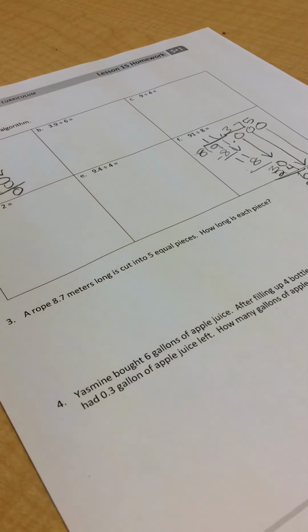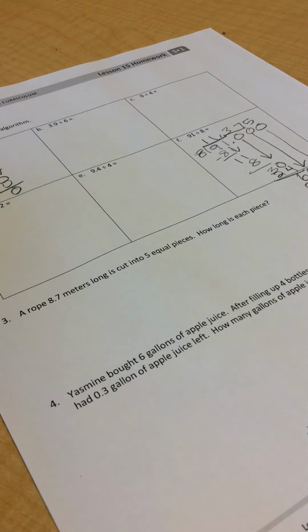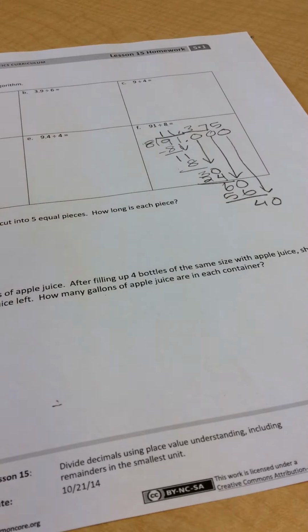And then the word problems are asking them to do the same kind of division work to be able to take decimals and divide them into whole number pieces and adding those zeros onto the end so we can keep going and not have remainders.